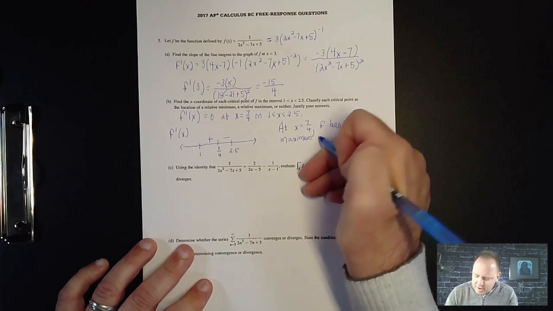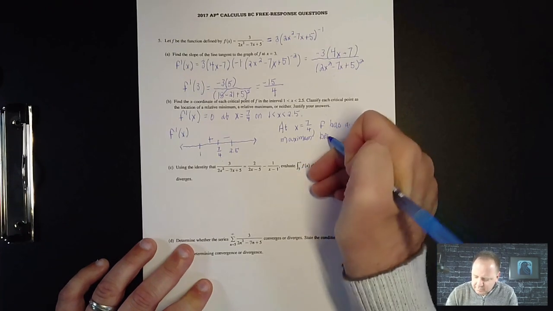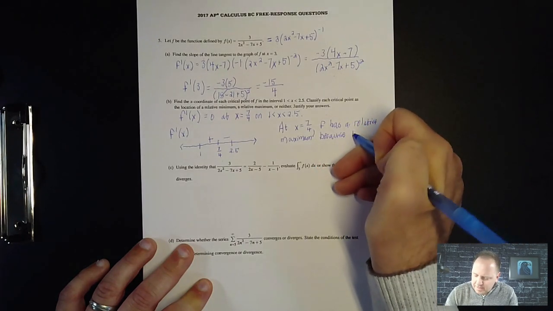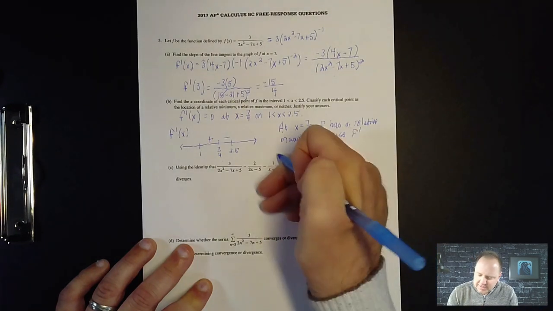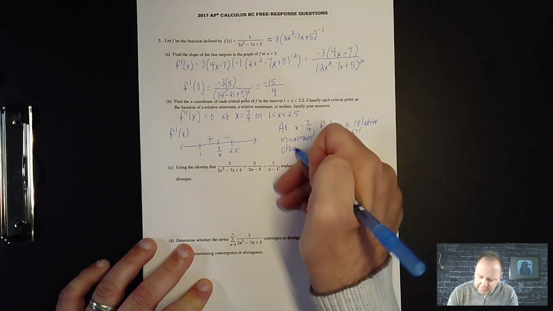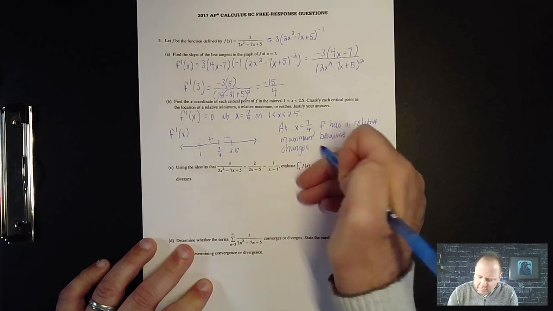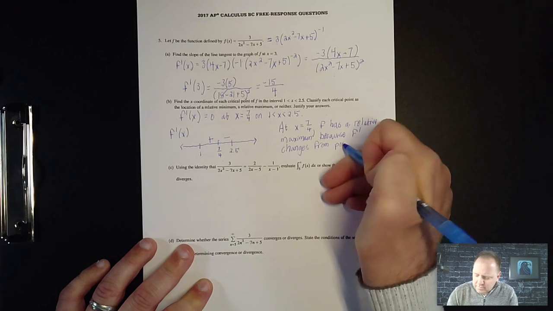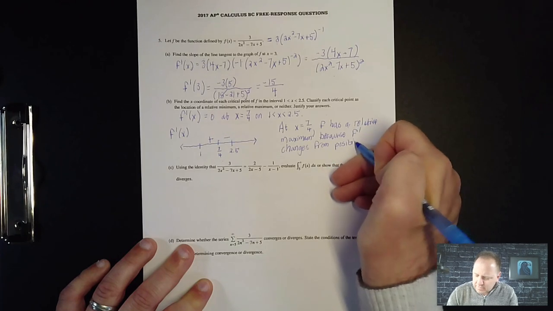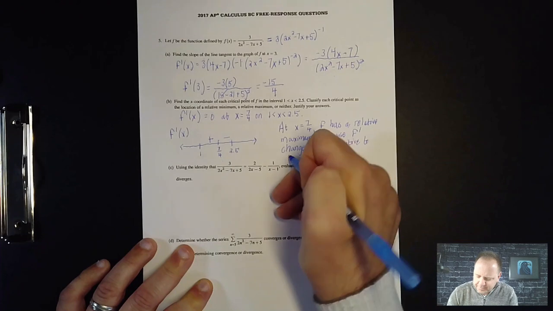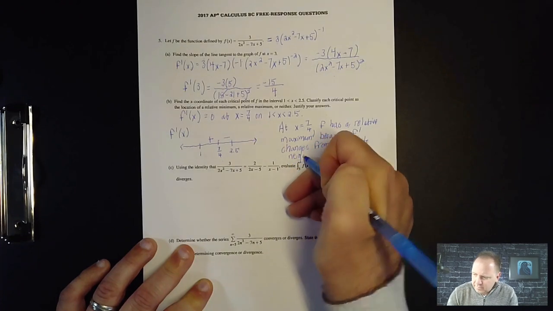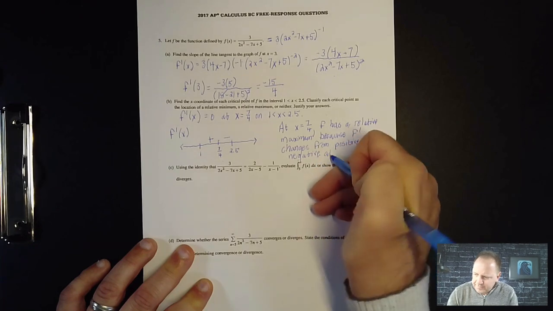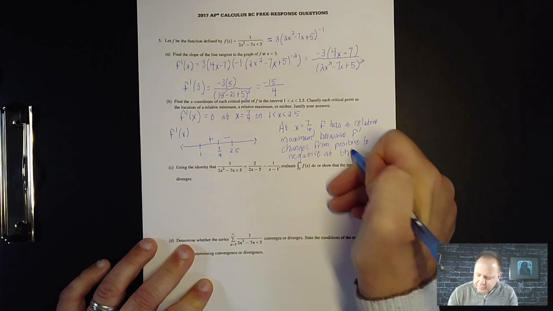Because f prime changes from positive to negative at this point. Done.